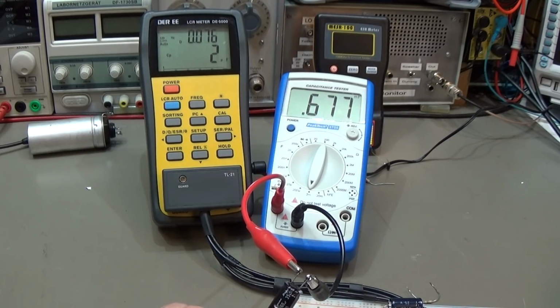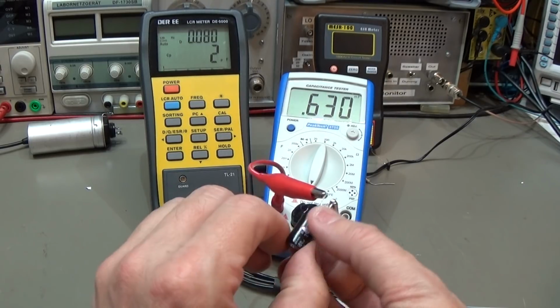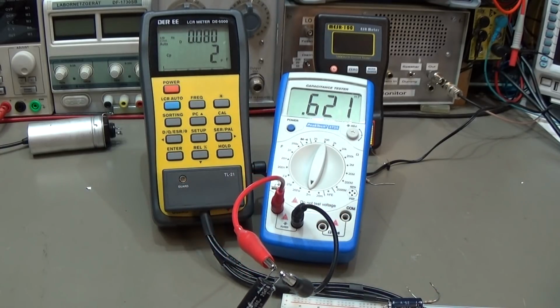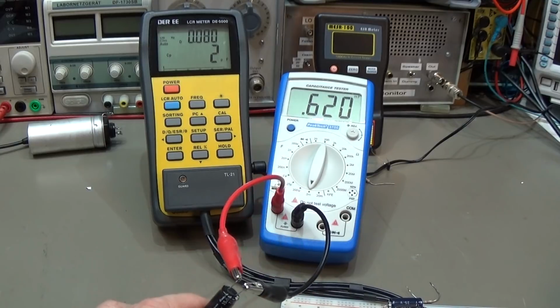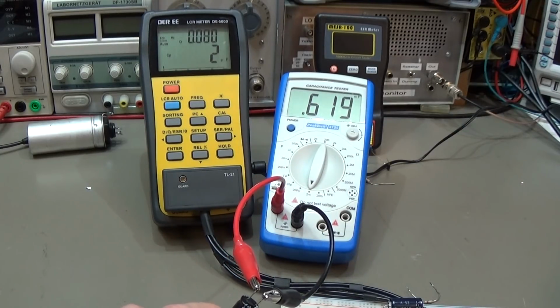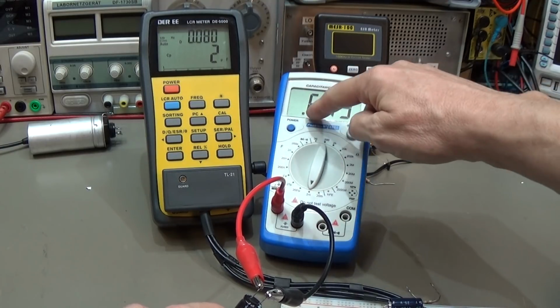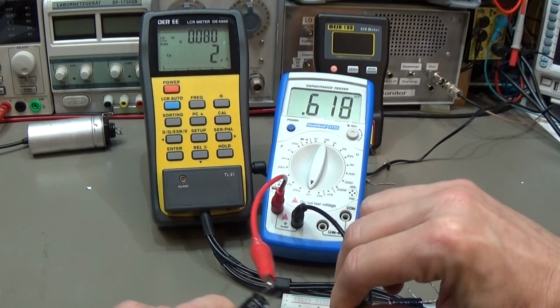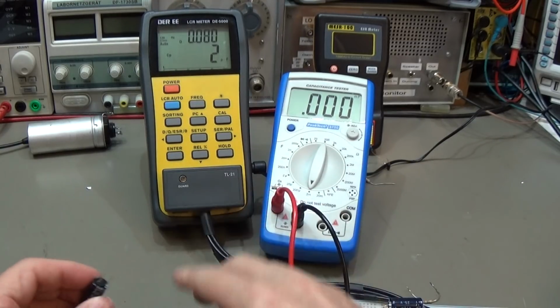The meter is reading, because it is, what did we say, 560 microfarad, and this meter is reading 619 millifarad, means 618 microfarad. So we have here a plus tolerance with this meter.